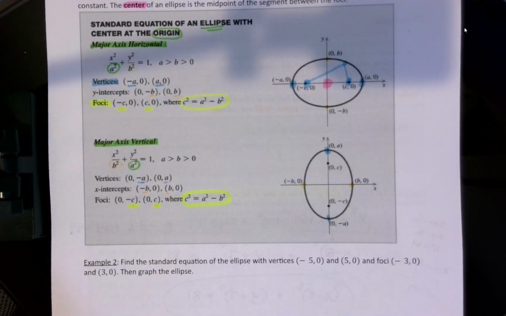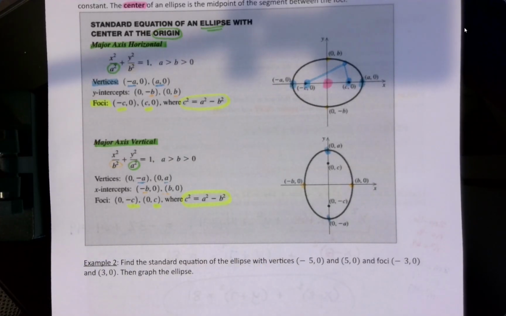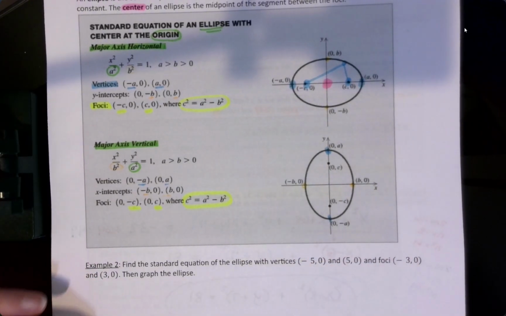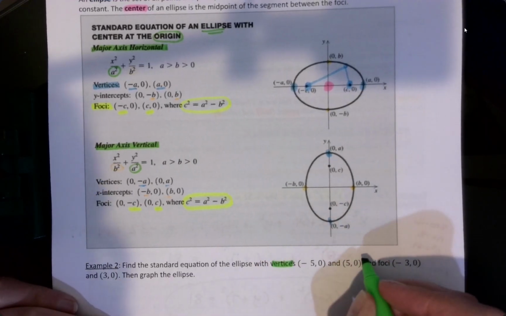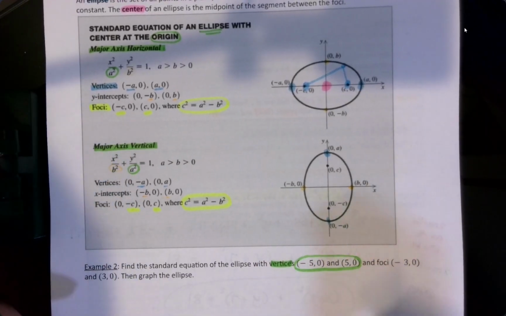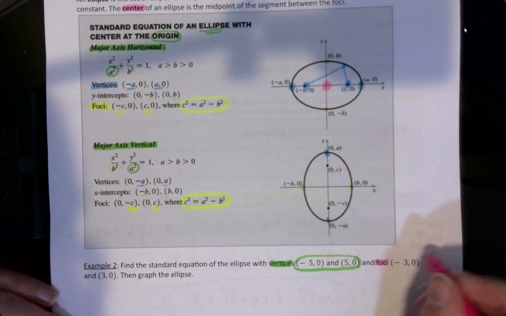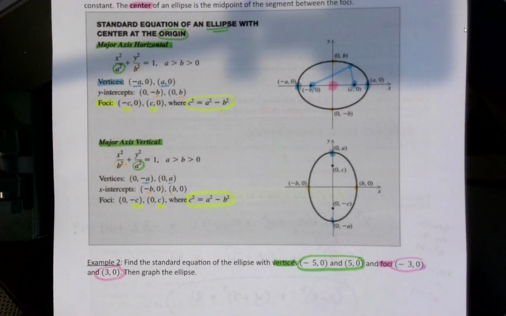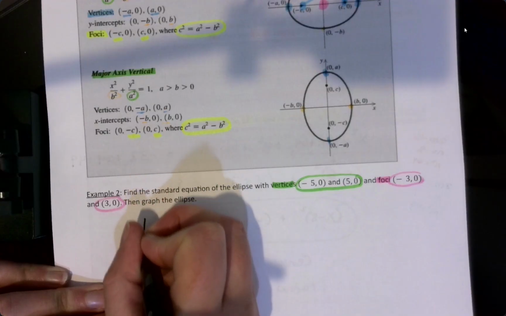Okay, so let's take an example. Look at this situation where my goal is to write the equation of an ellipse, and I know the vertices and the foci. So if my vertices are at negative 5, 0, and 5, 0, and my foci are at negative 3, 0, and 3, 0, I need to write the equation and sketch the graph. I'm going to start the graph.